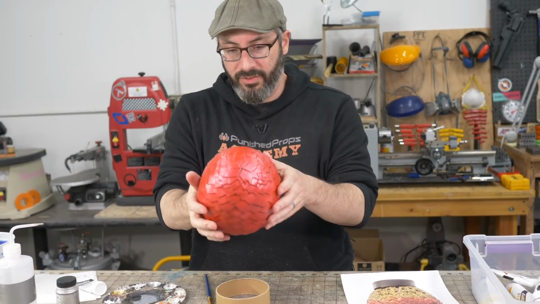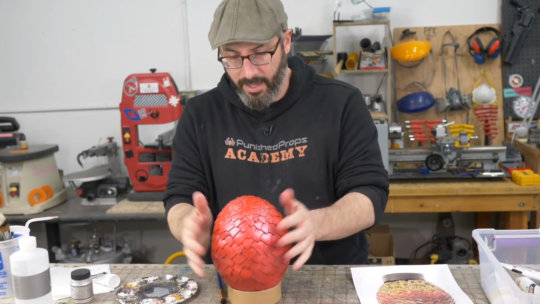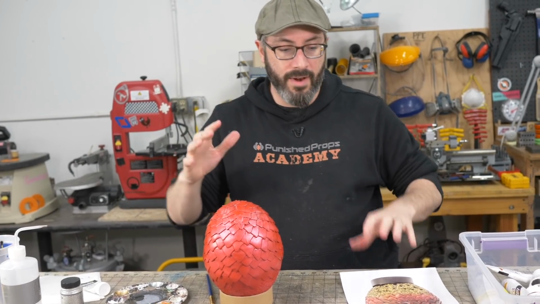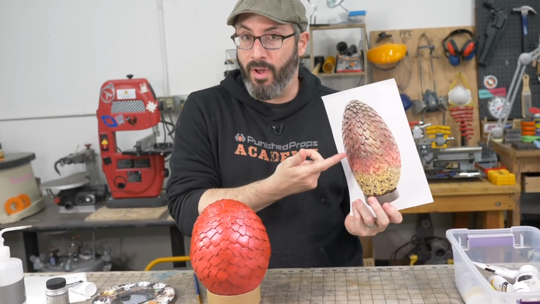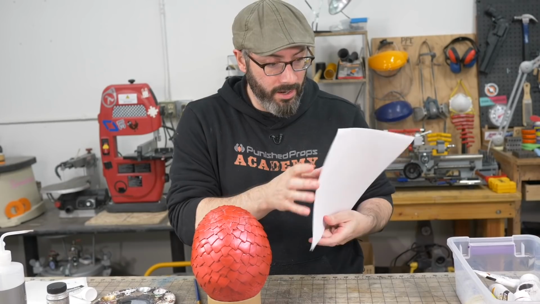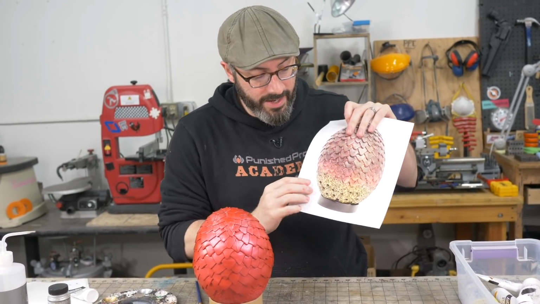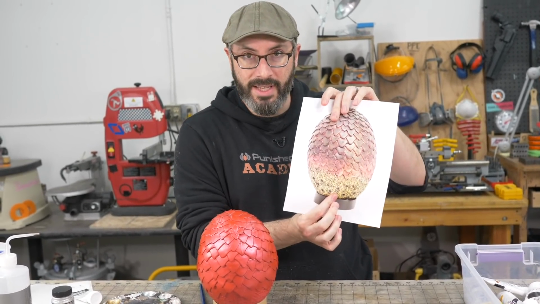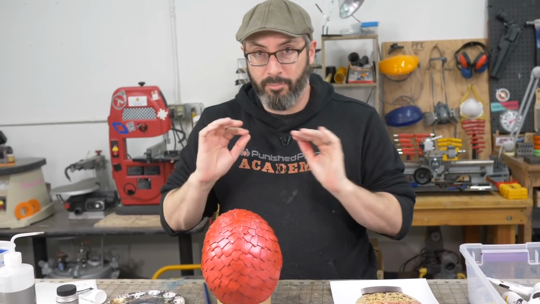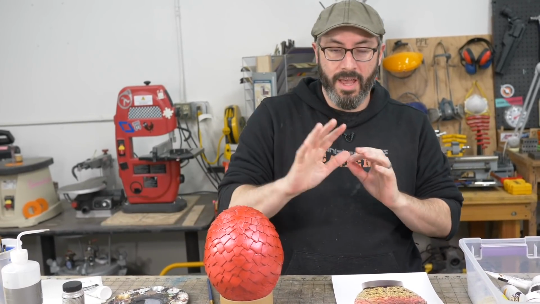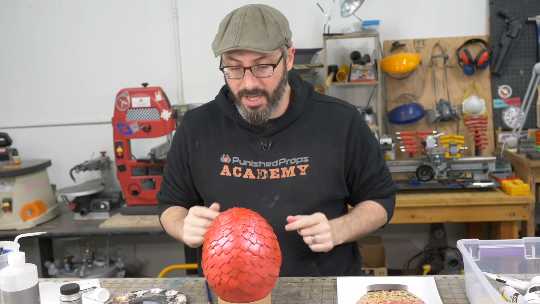Our base coat is mostly dry. I gave it about an hour to dry, enough that I can handle, and it's time to add the rest of the layers of paint. I printed out a reference. This is kind of what I'm going for here. And I'm gonna start by layering some paint down on the bottom. Now this is mostly yellow, but I'm gonna do a base coat of brown, and then when I go over that with some yellow and gold, it'll give it some nice contrast.